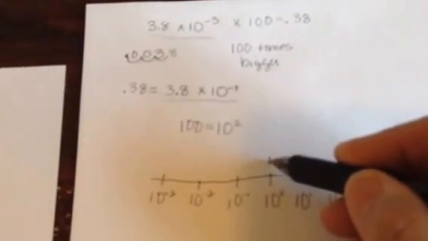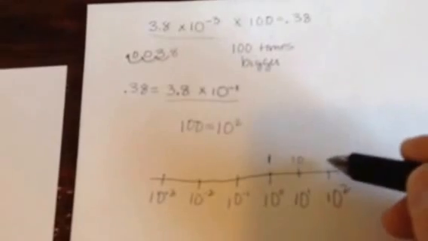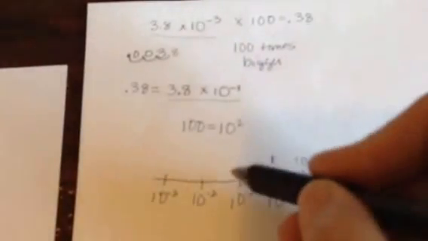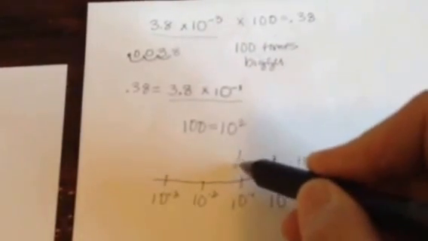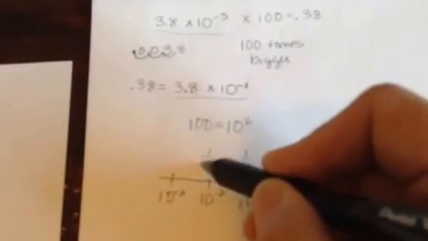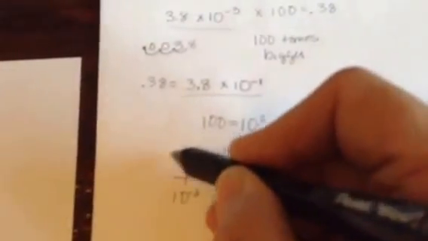This is 1, this is 10, this is 100, this is 1/10, this is 1/100th, and this is 1/1000th. That's how base 10 works.